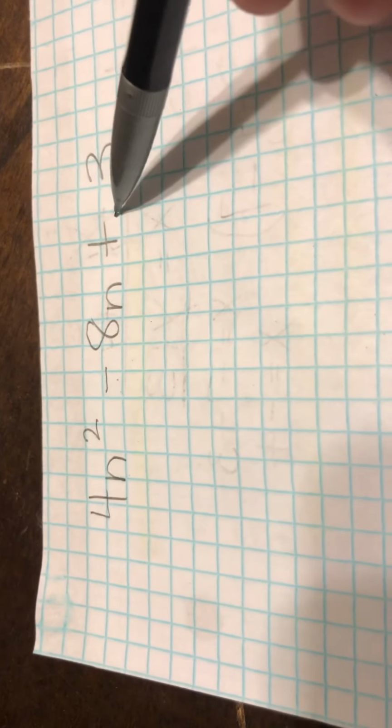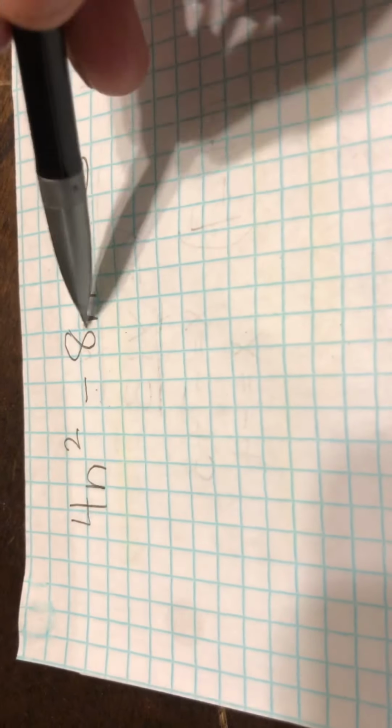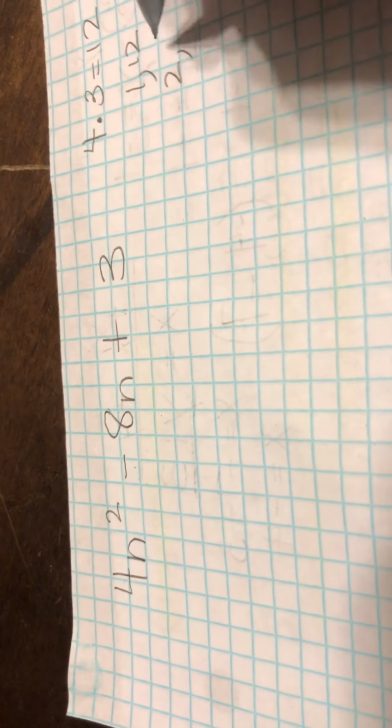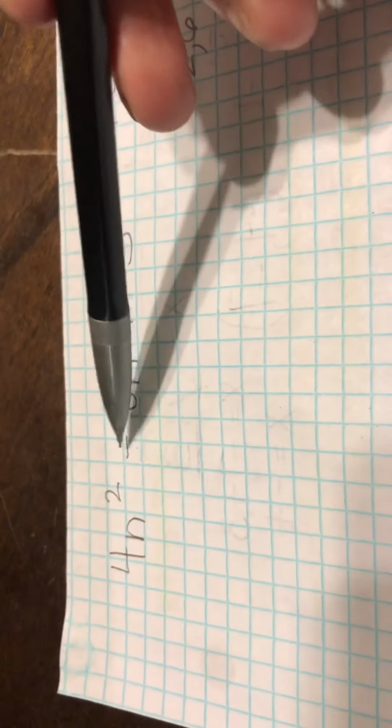So the first thing I notice is I have a negative on my b and a positive on my c. So I know that it's a negative and a negative in the middle. I need two factors that are going to add up to be 8. So I'm going to multiply my a and my c. 4 times 3 is going to give me 12. And I need two factors of 12 that when they add up, they give me 8. So I have 1 and 12, no. 2 and 6, and there it is. So I know that both of these have to be minus.